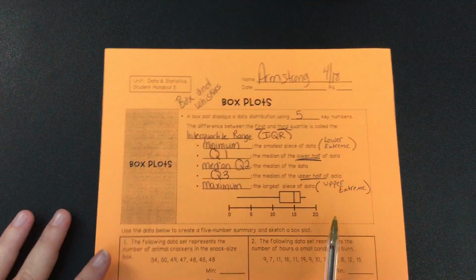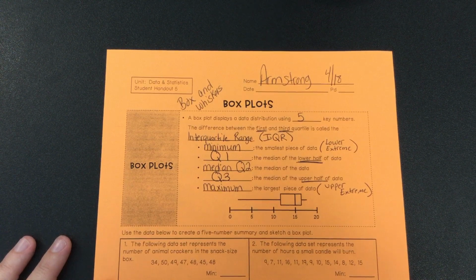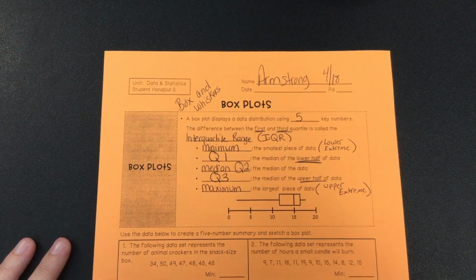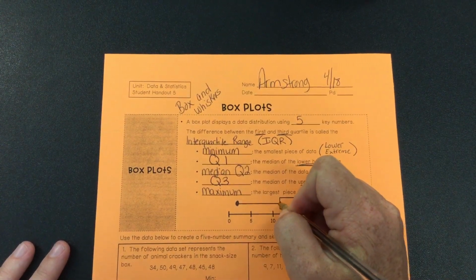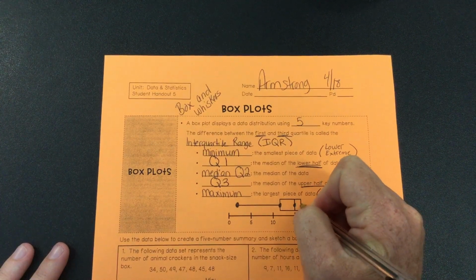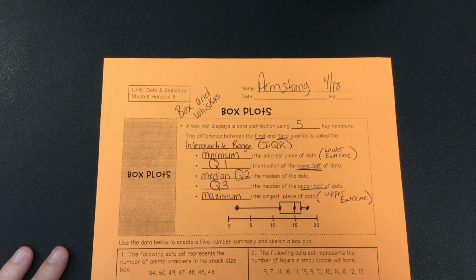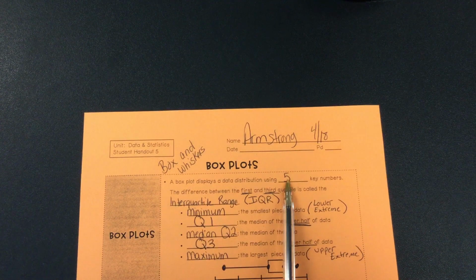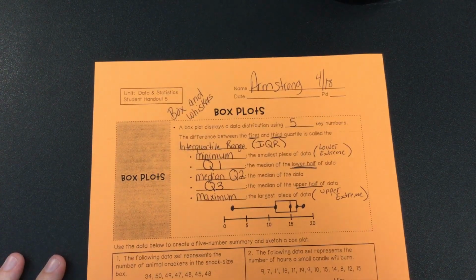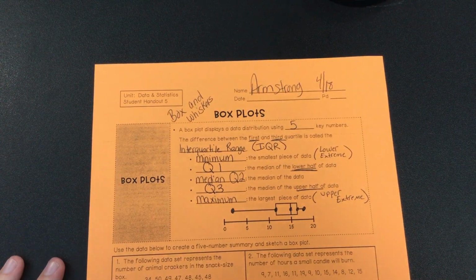So when I look at my little box plot that I have here, I'm a visual person, so I like to see my dots. So I'm going to put a dot on each one of these. How many dots did I just put? 5. Isn't that what it said here? 5 key numbers. 5 dots. Think that was a coincidence? I think not. Just my thoughts on this.